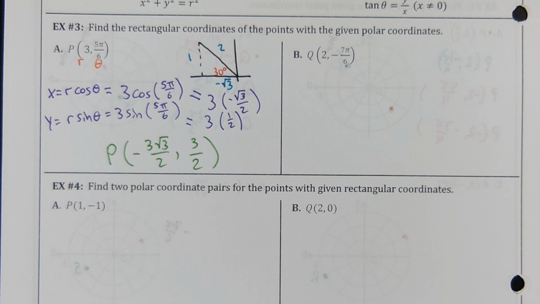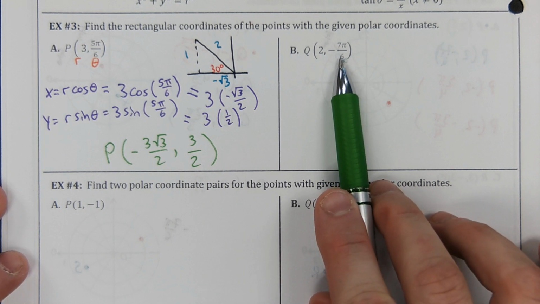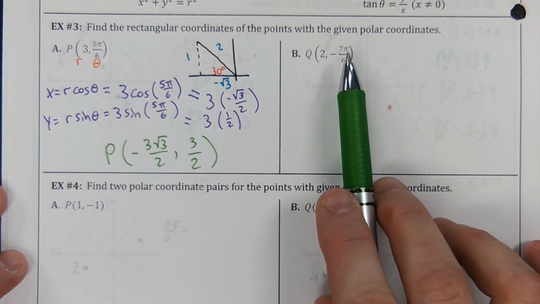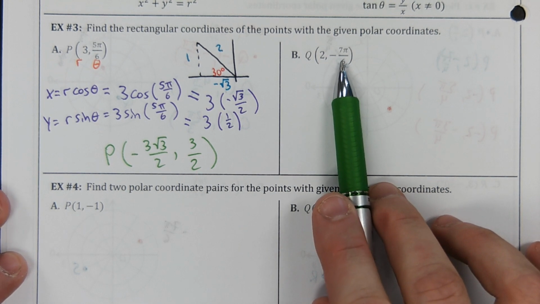All right. Let's do it again. Tell you what, I'm going to draw the triangle this time first. That way I know how far up and down I can write. I'm going to draw a triangle at negative 7 pi over 6. What quadrant is negative 7 pi over 6 in? 2.